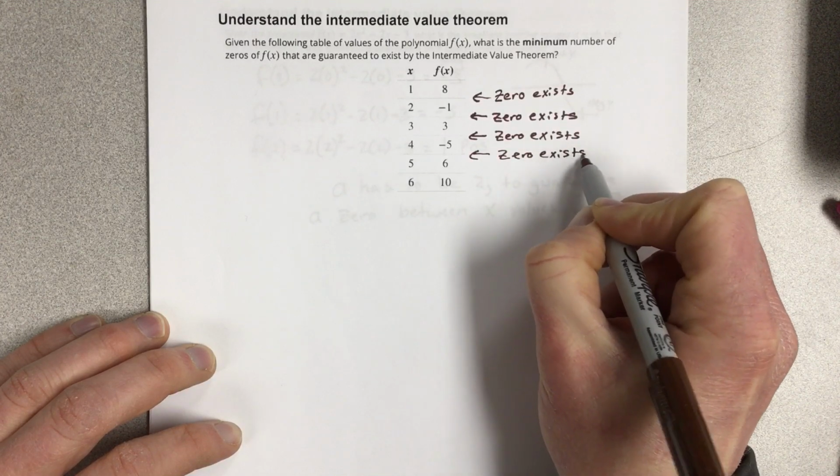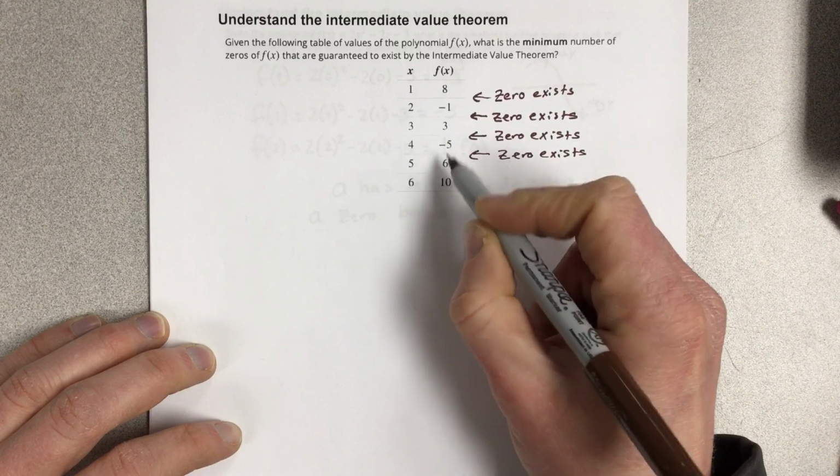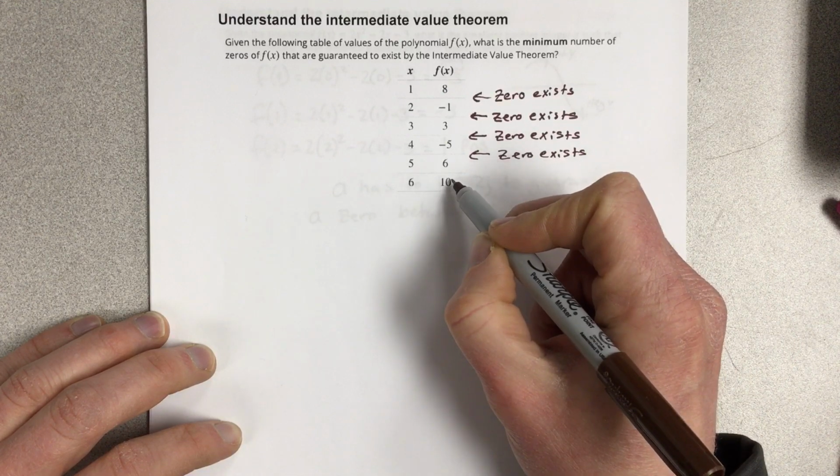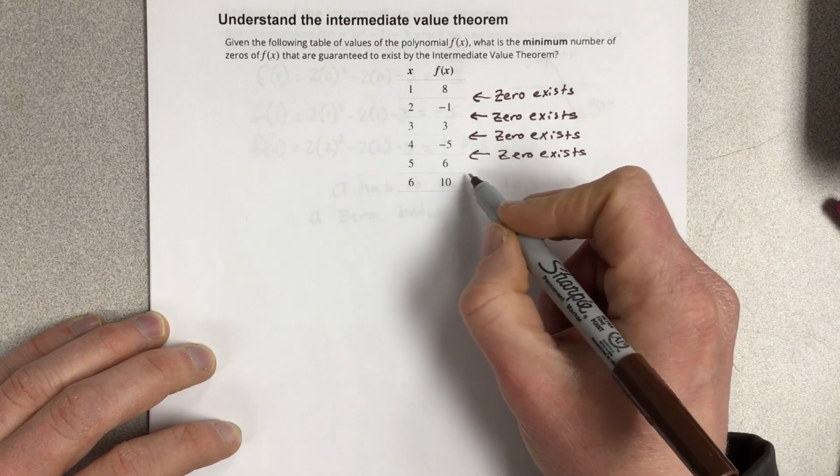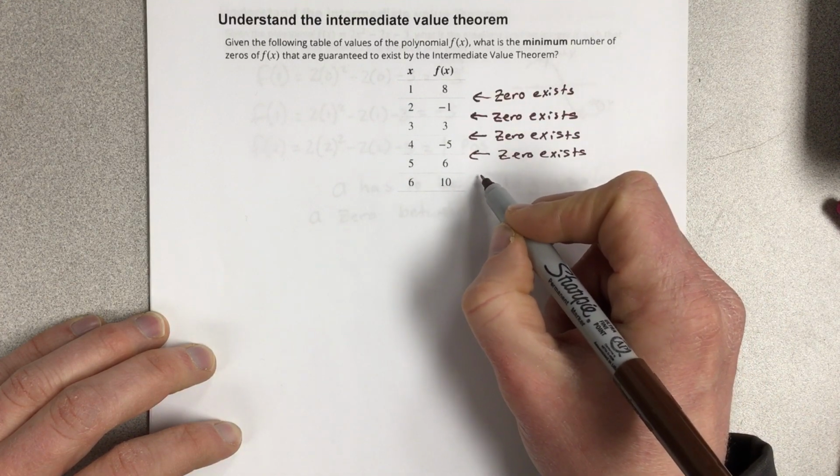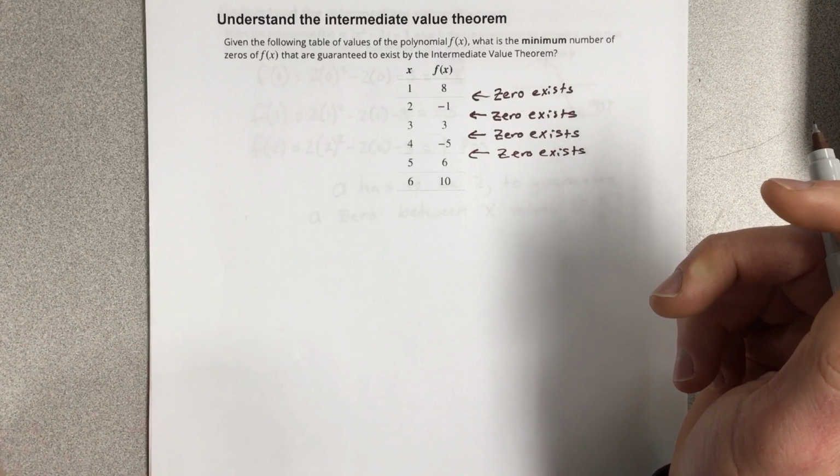And then you'll notice that we go from 6 to 10, so it's already positive and stays positive. No zeros exist between there. Okay, you can't guarantee that a 0 exists between there.